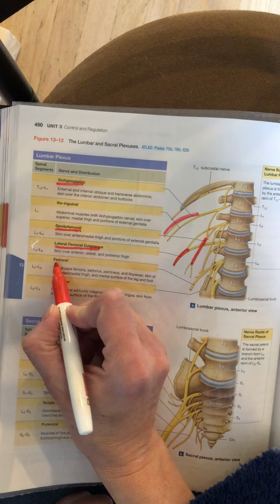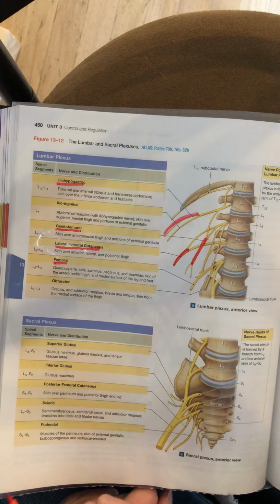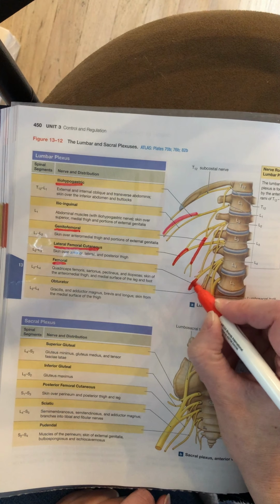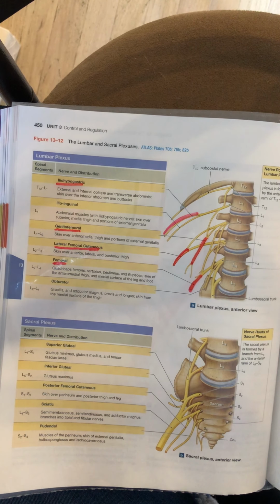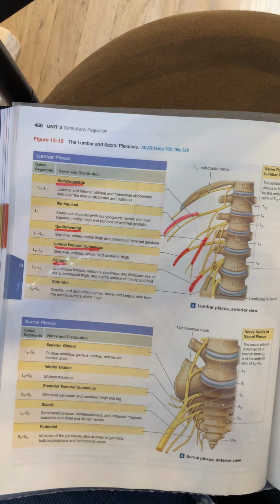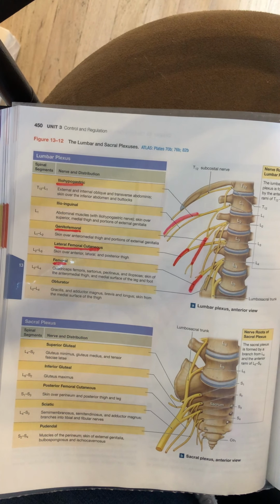The next is your femoral nerve. Okay, so the femoral nerve is this kind of big branch here. The femoral nerve innervates your quadriceps, so that's going to be your rectus femoris and all three of your vastus, your sartorius, pectineus, iliopsoas. So it's a big motor command center for a lot of those large anterior thigh muscles.